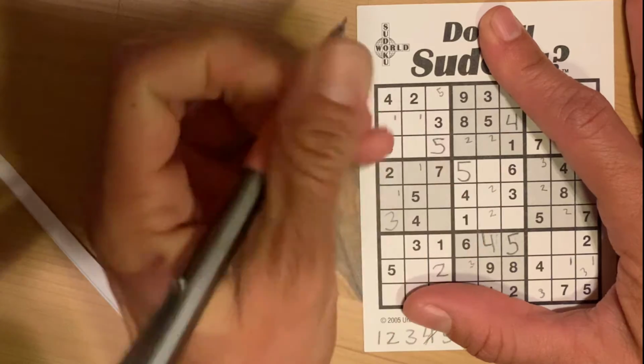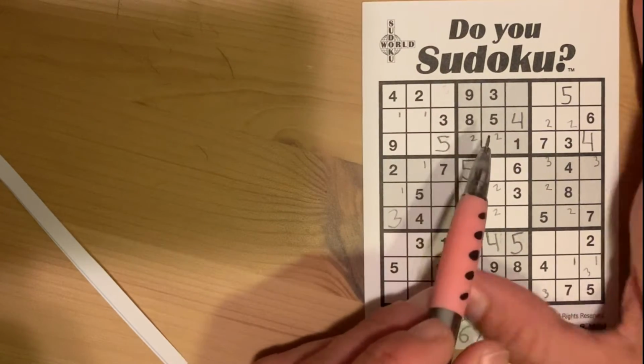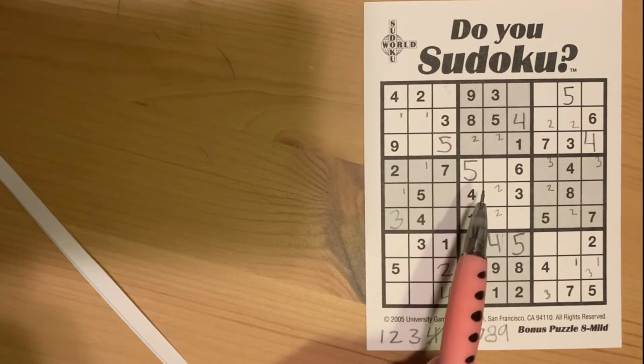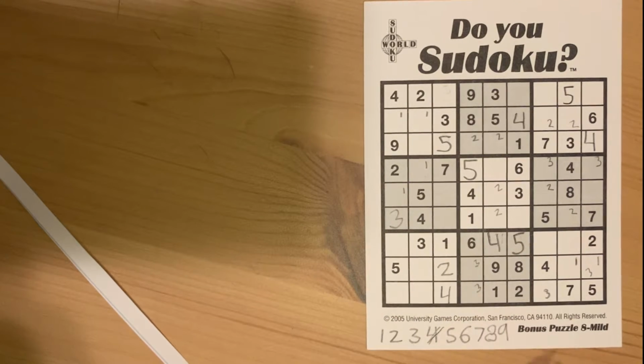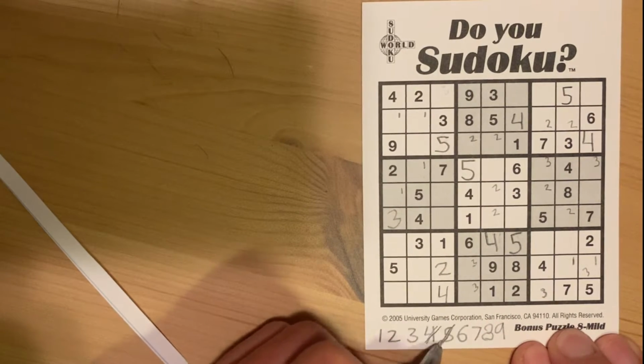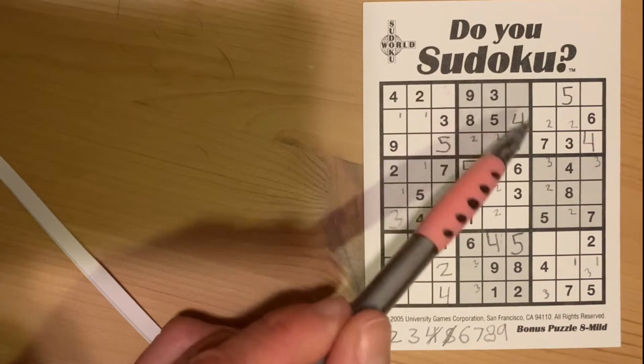I'll jot it down, and so therefore this 5 side note can't be 5, and I'll erase that. So now I've got all of my 5s, and I love seeing my progress. I can go ahead and mark off number 5 and move on to number 6. And now solving for this block.